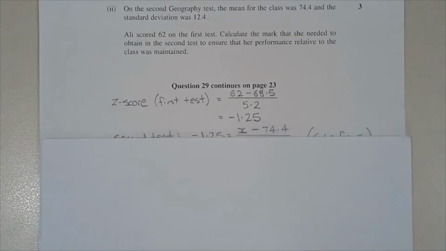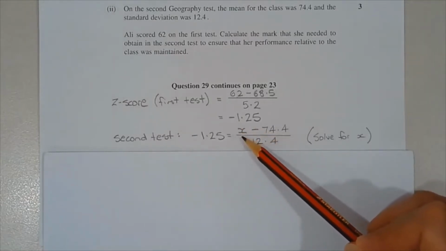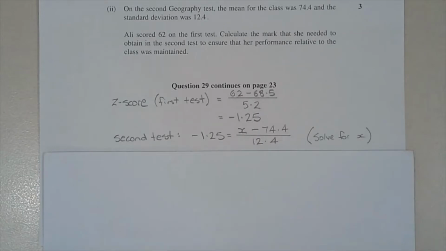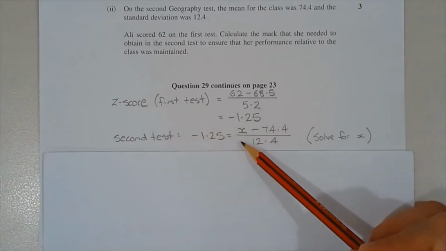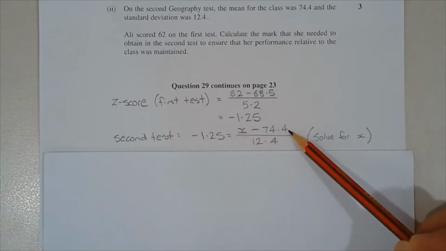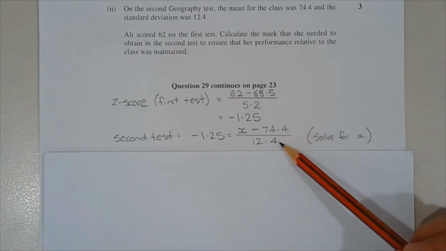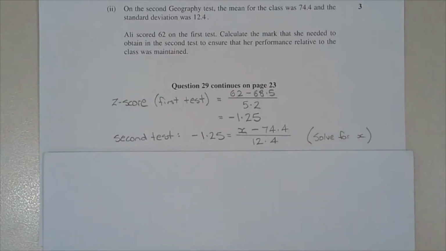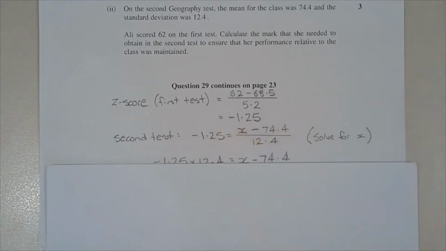Now the next step is to determine the raw score that Ali should achieve such that the Z-score for test number 2 is also equal to negative 1.25. So again, using the Z-score formula, negative 1.25 is equal to Ali's raw score, which at this point is unknown, minus 74.4, that's the mean for the class for test number 2, divided by the standard deviation for test number 2, which is 12.4. And then we're going to solve for x.